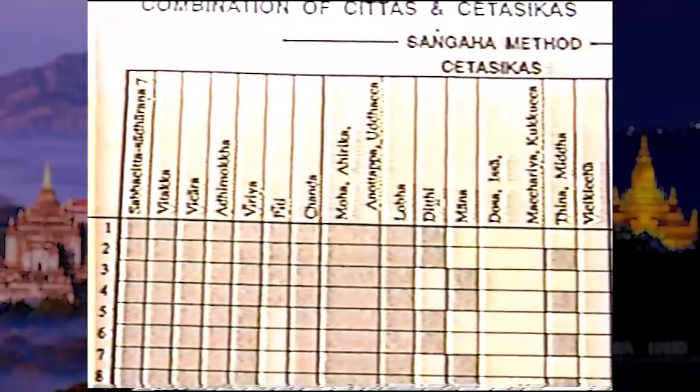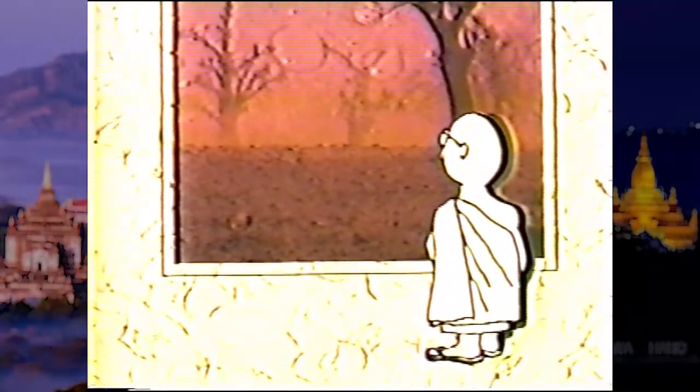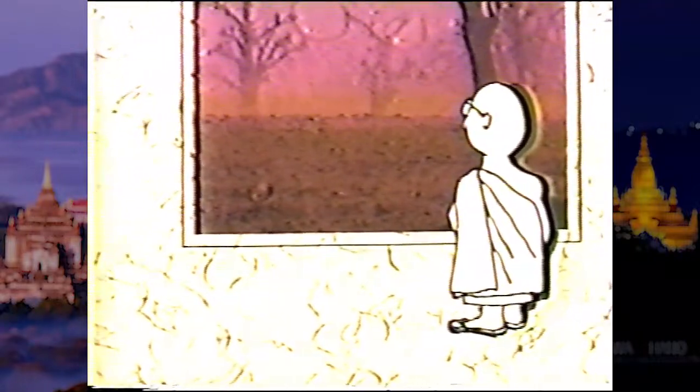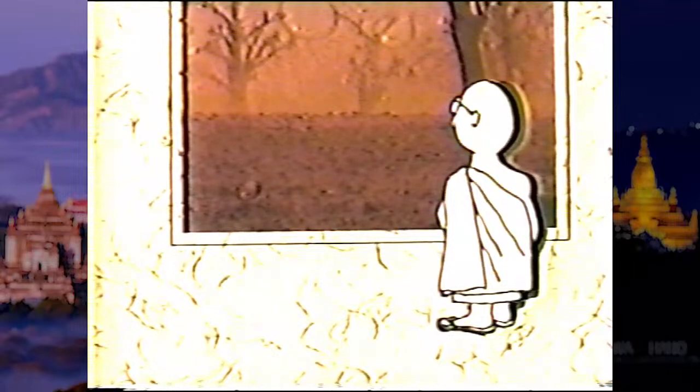If you want to read more about these Cetas and Cetasikas, I refer you to the Visuddhimagga. The chapter on what? Aggregates, right? Khandha Niddesa. So the chapter on aggregates deals with these also. You can either pick up the Visuddhimagga and read, or the Atthasalini, the Expositor, or just this manual. I think this manual is very good and it's easier to understand.